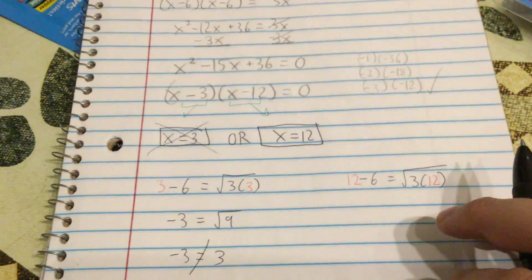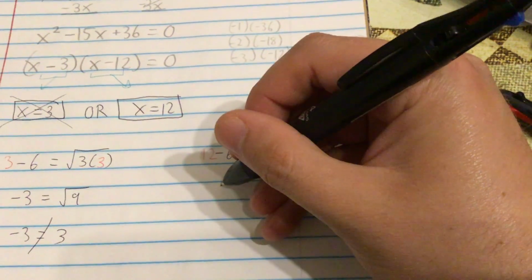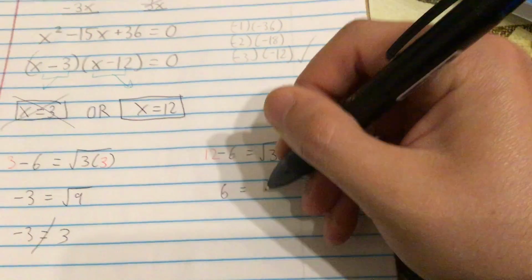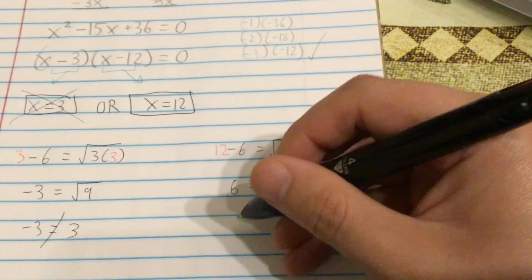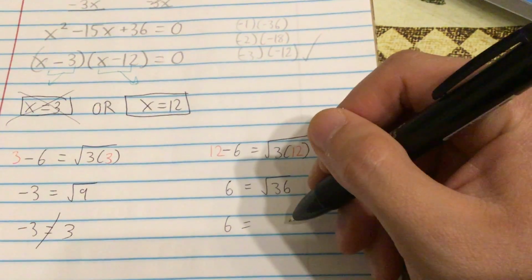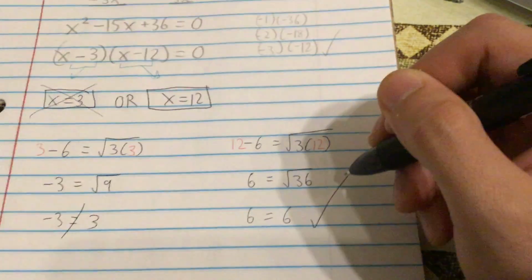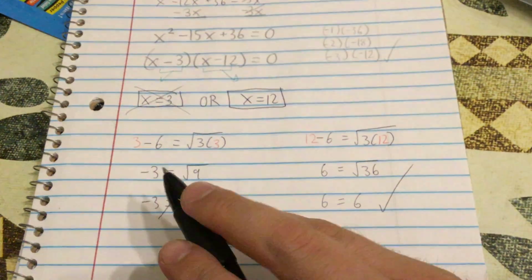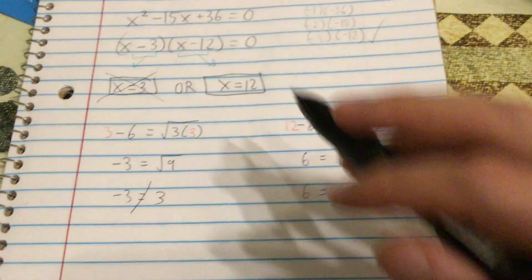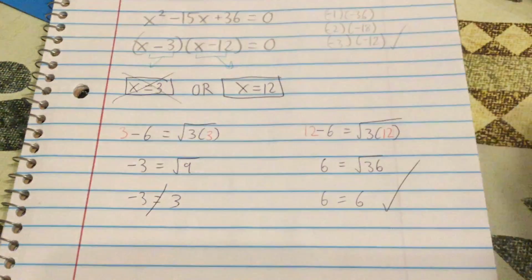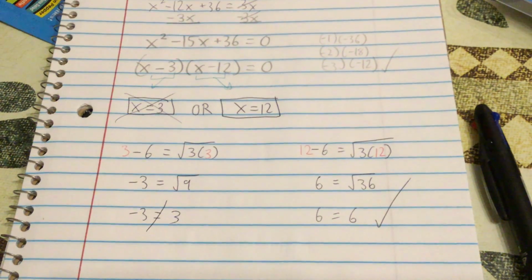But I like my 11th grade teacher's version, bogus. 12 minus 6 is 6. 3 times 12 is 36. The positive square root of 36 is 6. So this one is true. The x equals 3 is not true. x equals 12 is true. So the only solution that works is x equals 12. Okay? We'll do more examples on this on the next class.